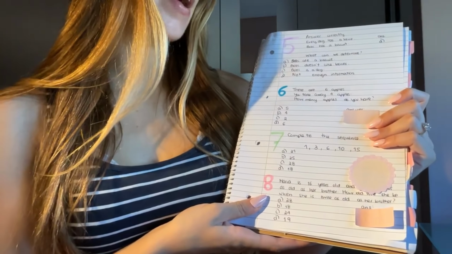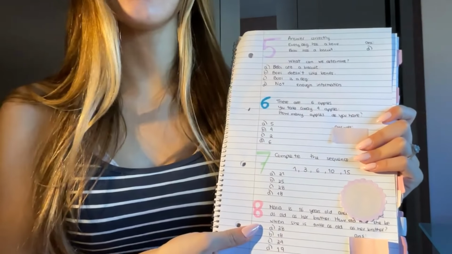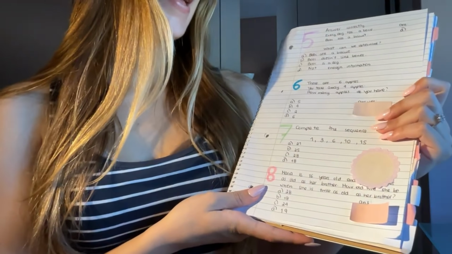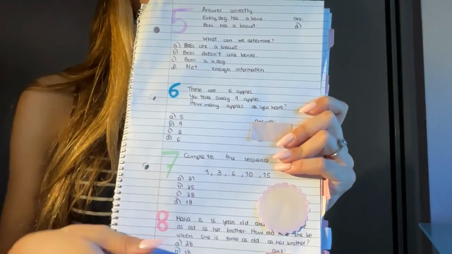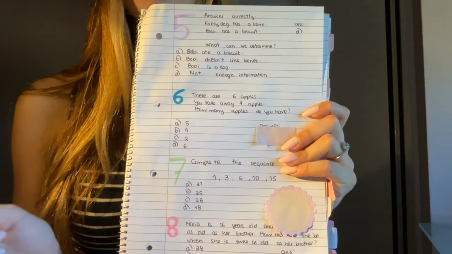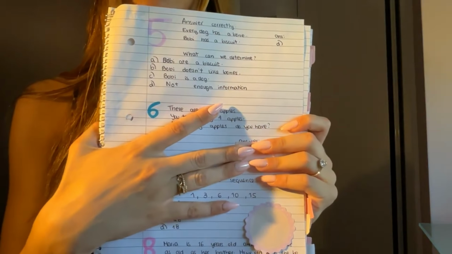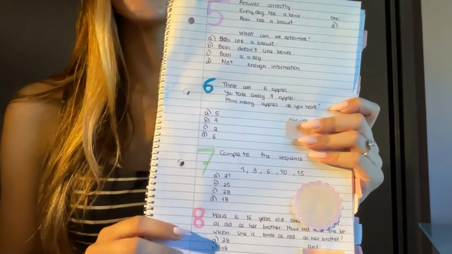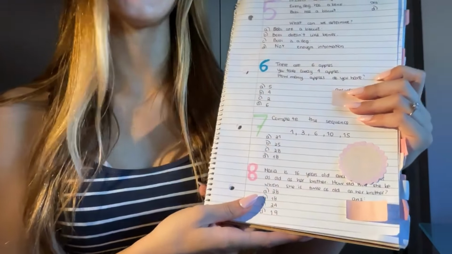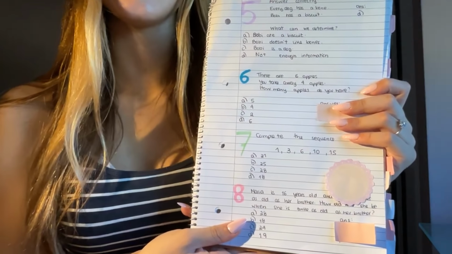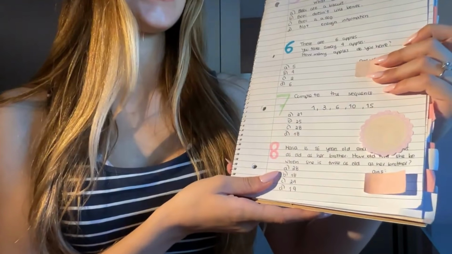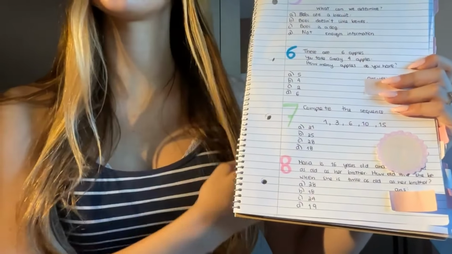There are 6 apples. You take away 4 apples. How many apples do you have? Option A, 5. Option B, 4. Option C, 2. Option D, 6.